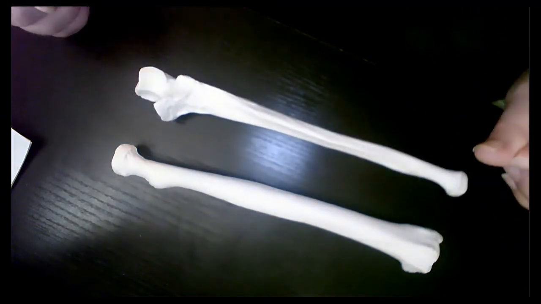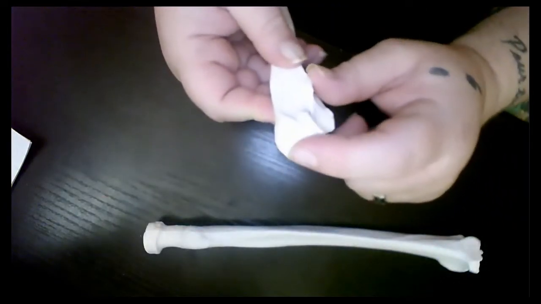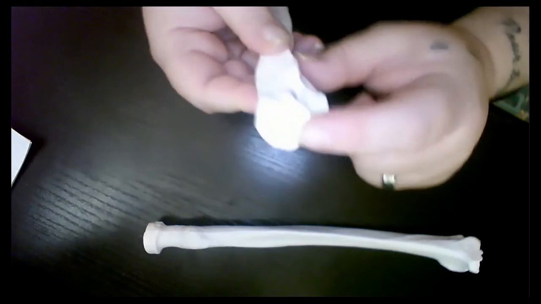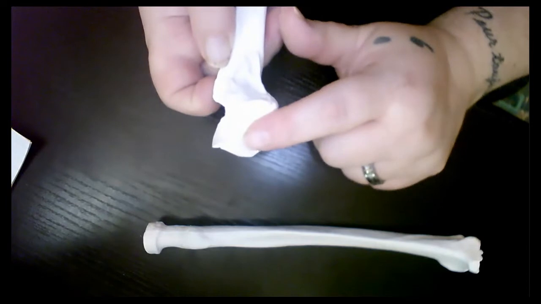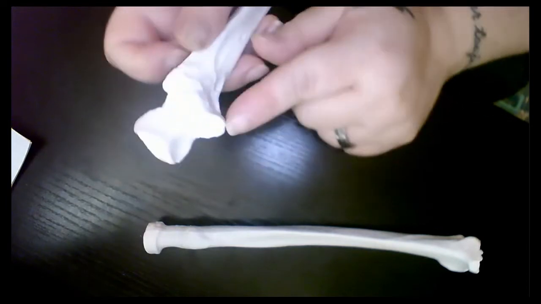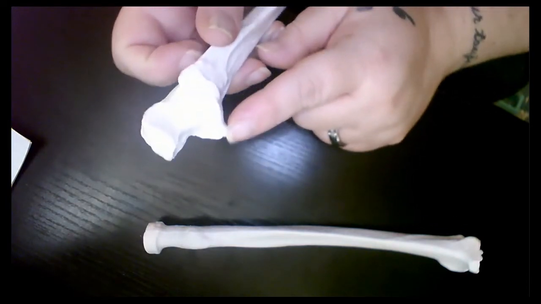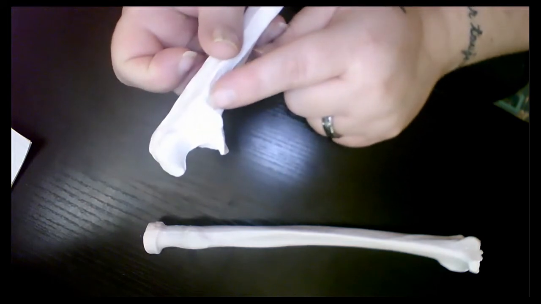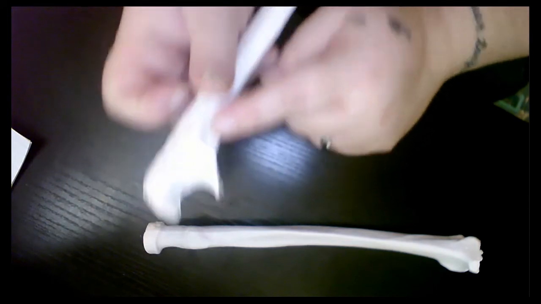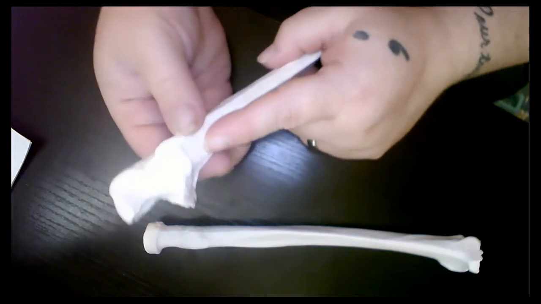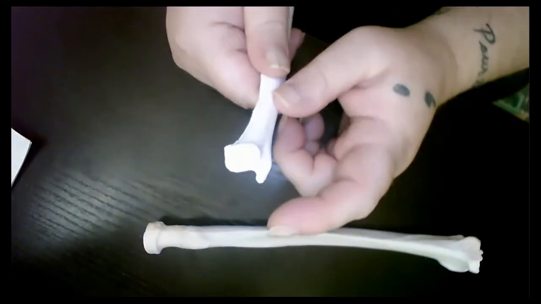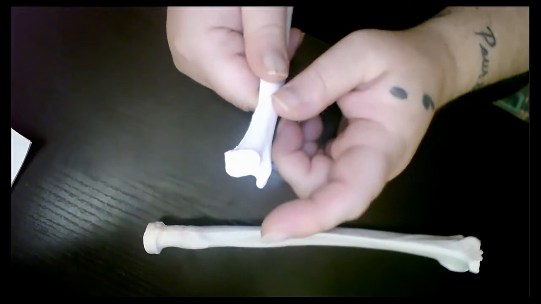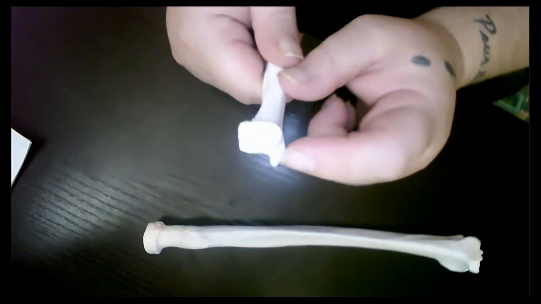So these are the next two. Start with the ulna. We have the olecranon process, which is this top portion here, the trochlear notch, the coronoid process, the radial notch, and then we go down to the inferior portion.